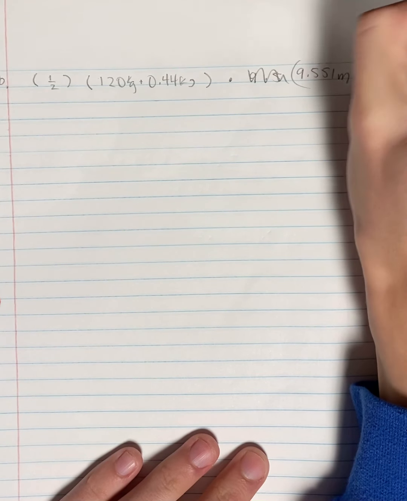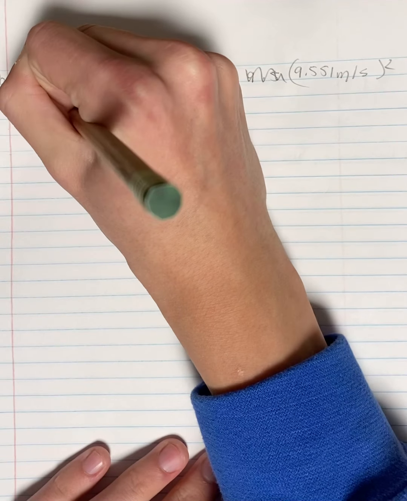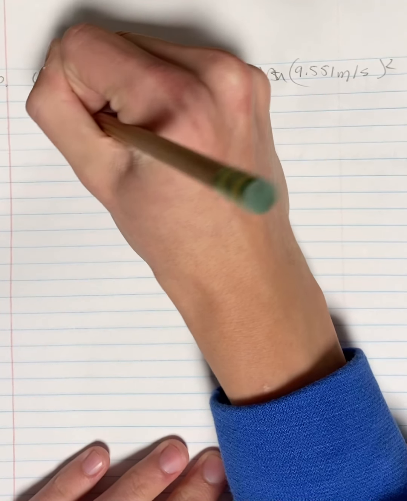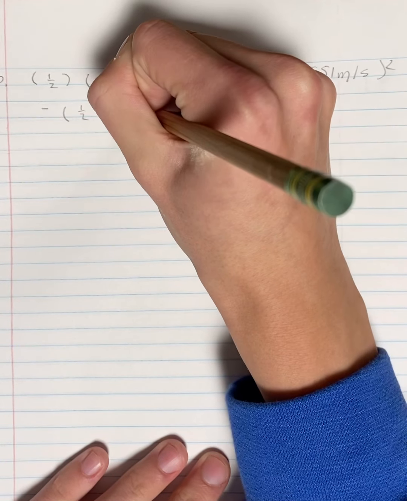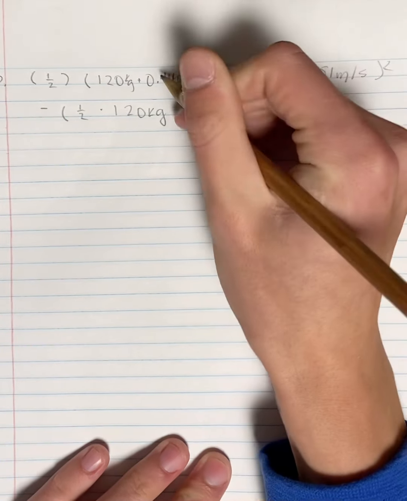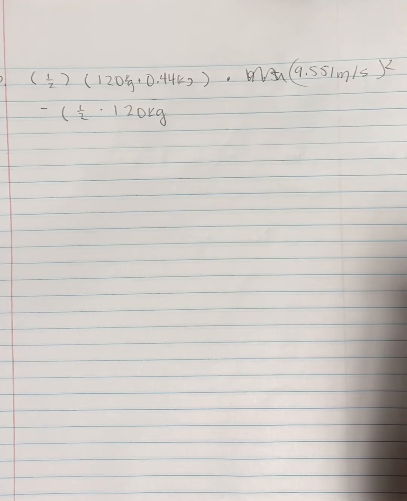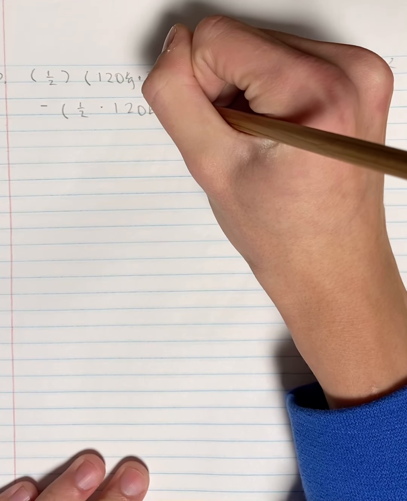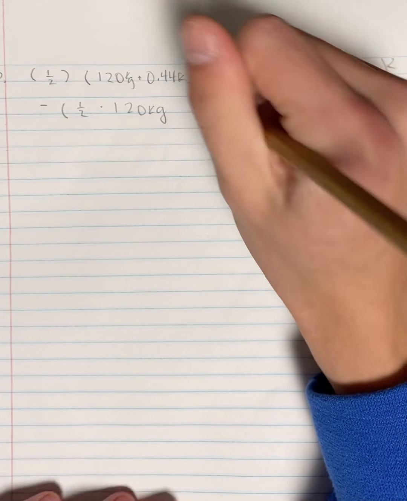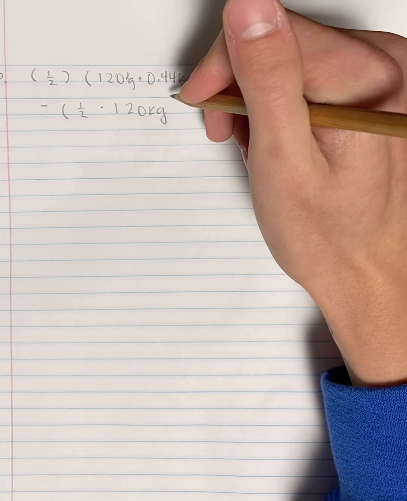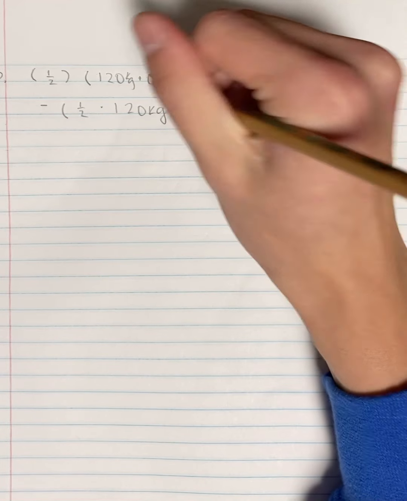And we're going to square that value. And then we're going to subtract 1/2 times 120 kilograms. So it's going to be final minus initial, because that's what the change is, so it's the change in kinetic energy from start to finish.